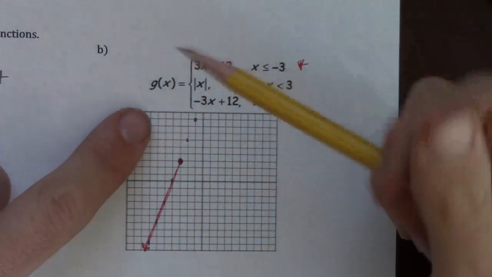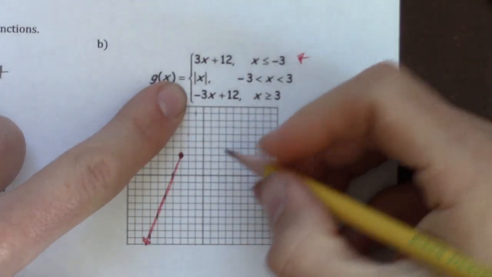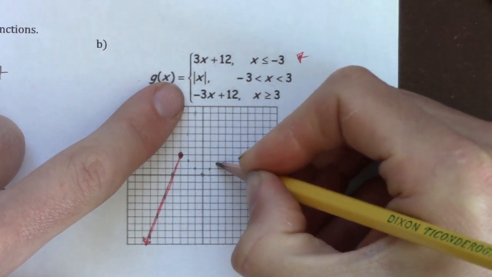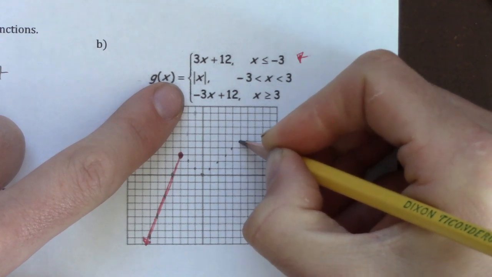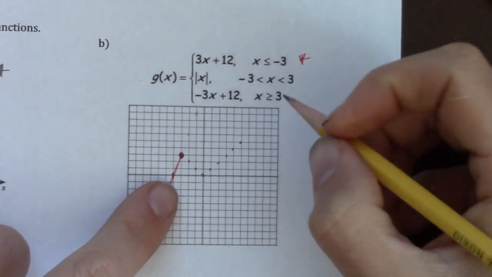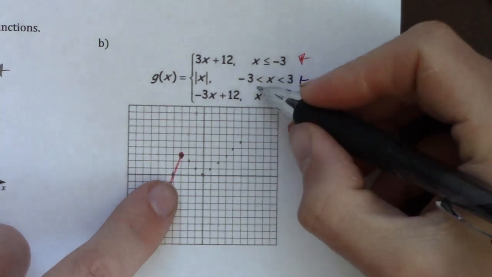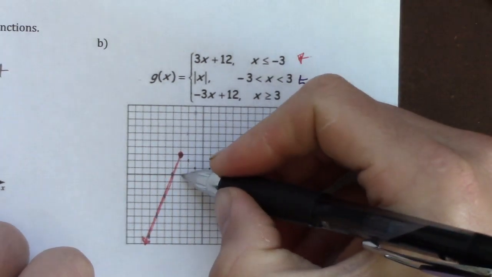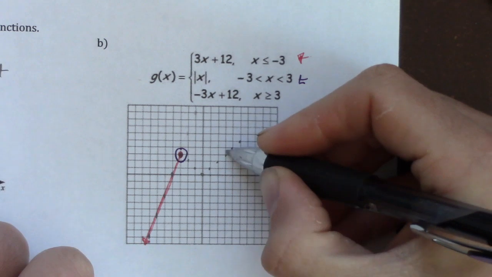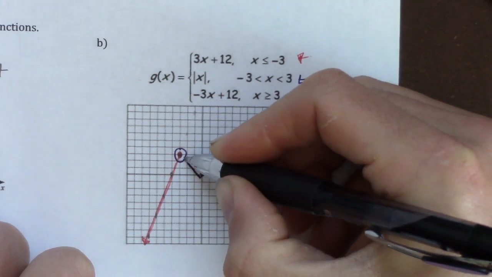I'm going to jump to my second equation, which says absolute value of x. So that's going to start here at 0, 0. And I've got single dots going in both directions, because that is my absolute value shape. You can see those dots in pencil right there. But now it says that I only want the ones from -3 to +3. There's no bars underneath, so they're both open circles. So I go to -3, open circle. I go to +3, 1, 2, 3, open circle. I'm going to connect my dots, and that's the middle part of my graph.